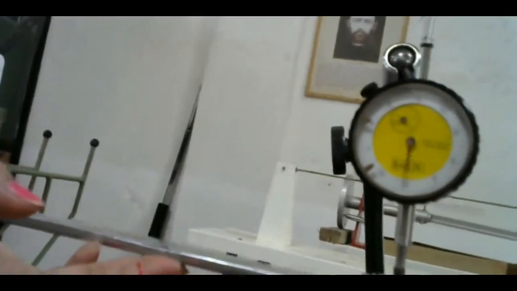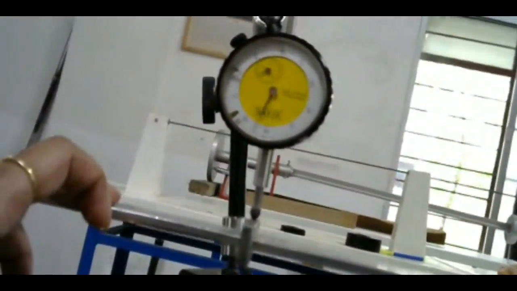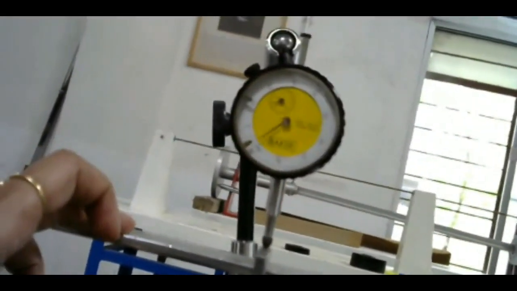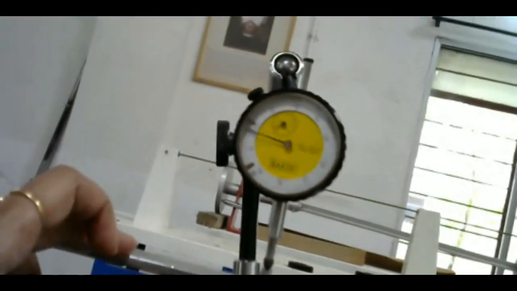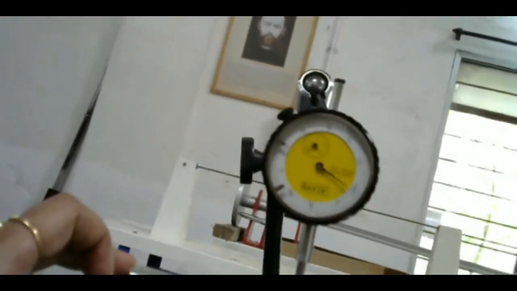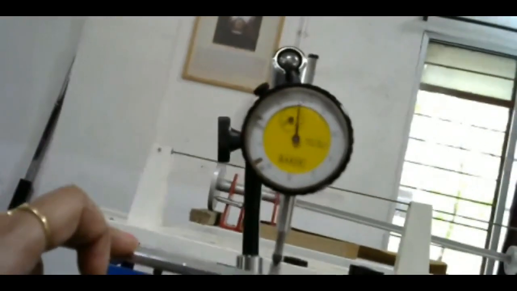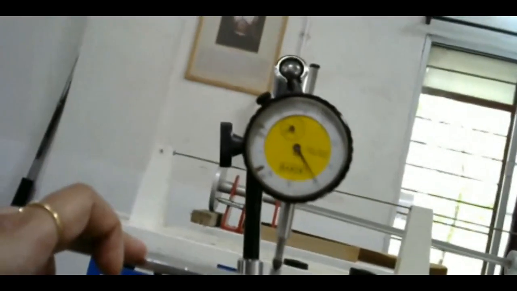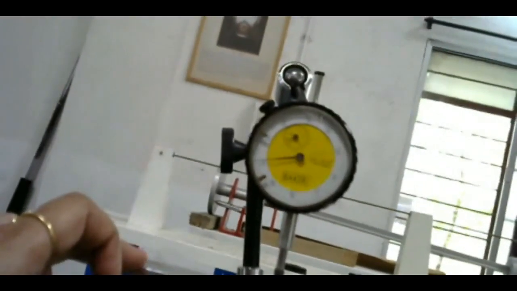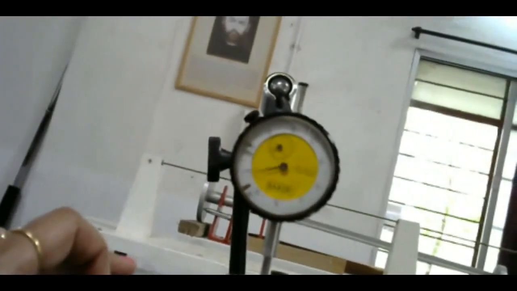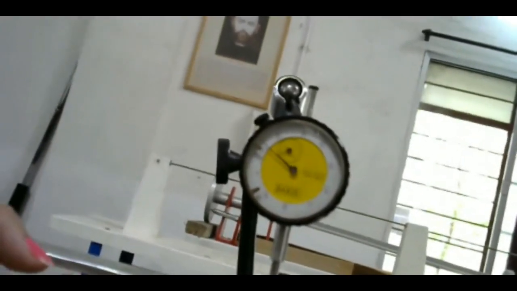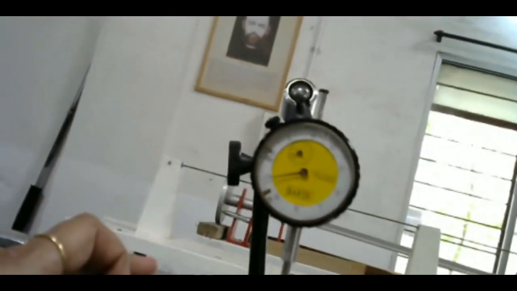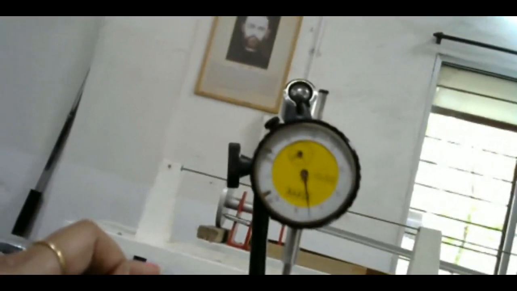This is very sensitive. This is our totally loading frame, so don't touch it with your hand. The dial gauge is very sensitive. If you just touch that beam, it also rotates.